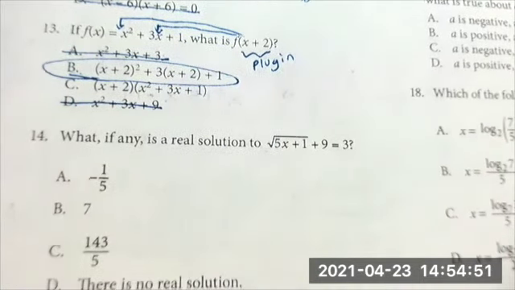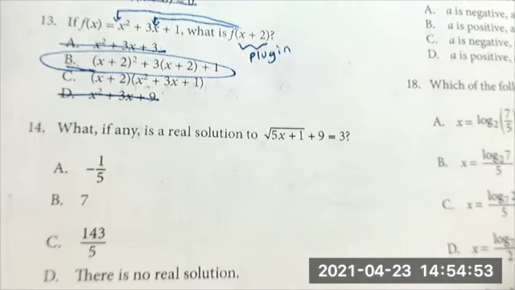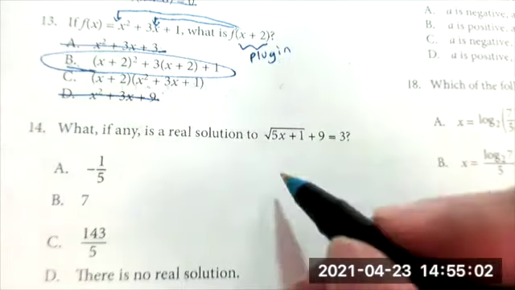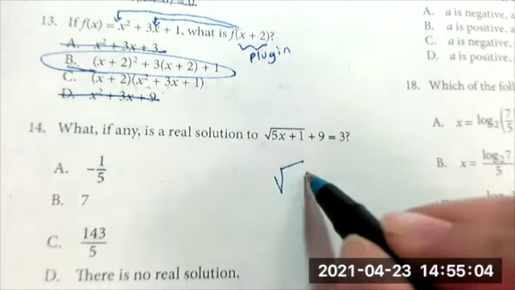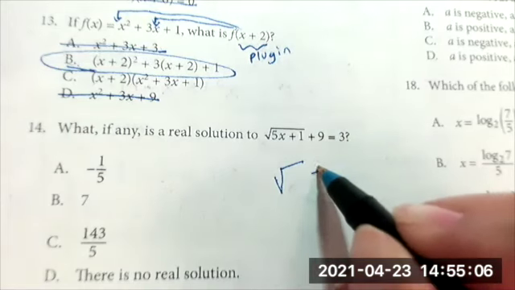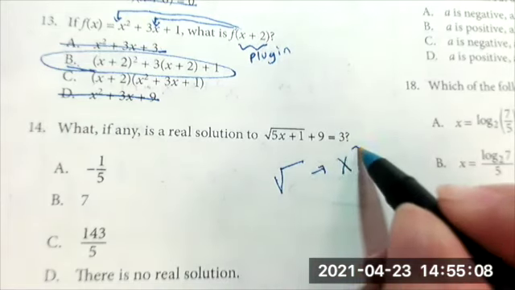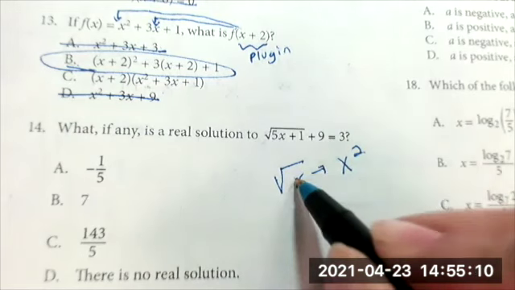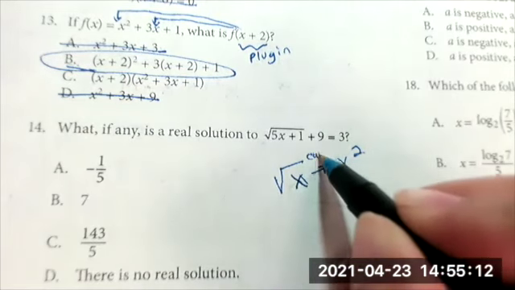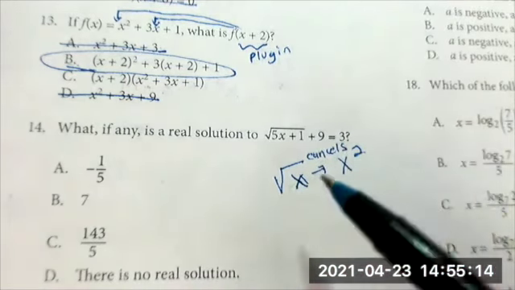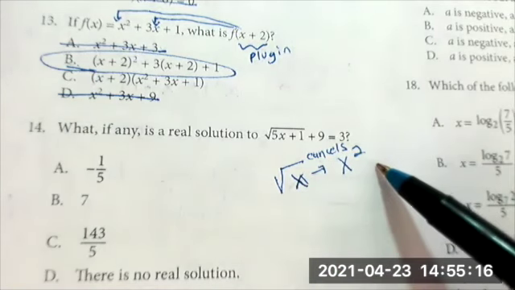Number 14. What, if any, is a solution to the square root of 5x plus 1, plus 9 equals 3? A little thing that you have to remember is the square root cancels with the squared.